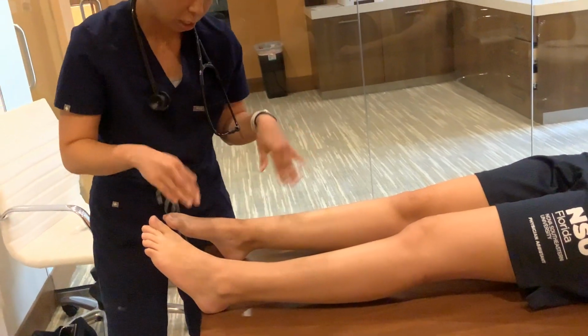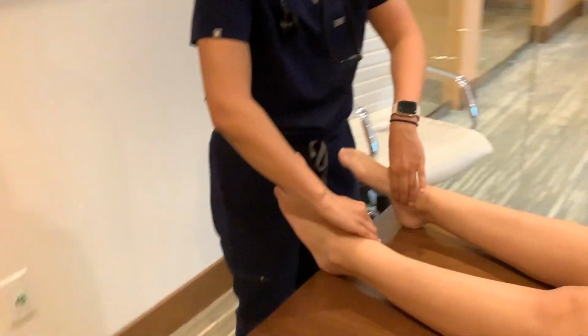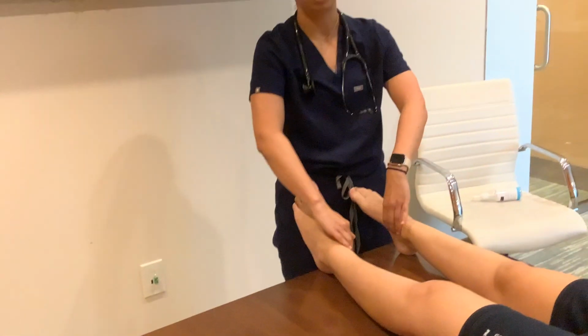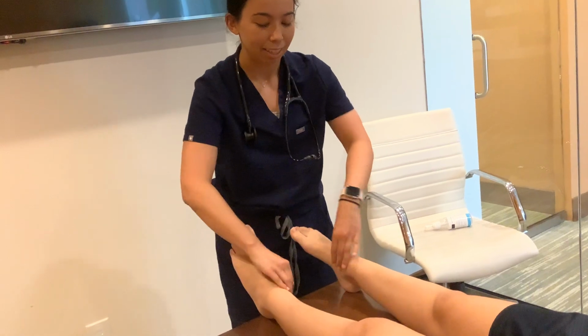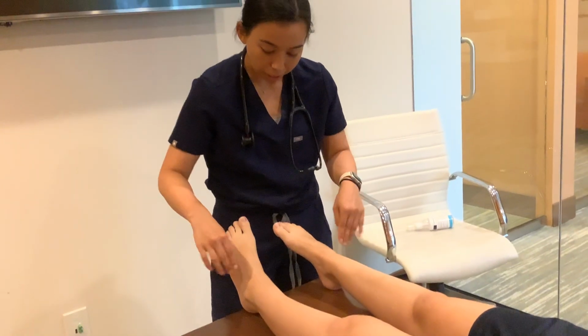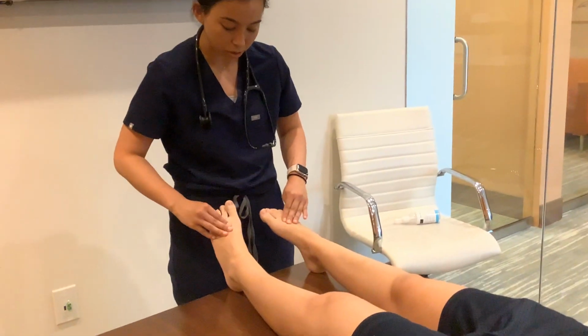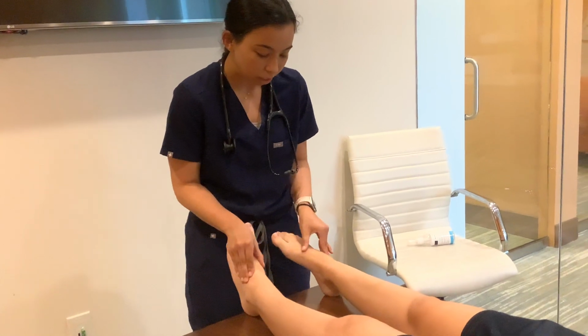I'm just going to inspect and also palpate the medial malleolus, medial malleoli because it's plural, right here. And then the lateral malleoli right here. I'm going to inspect and then also palpate the tarsals and the metatarsals right here.